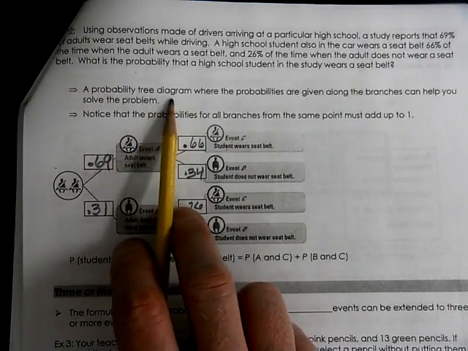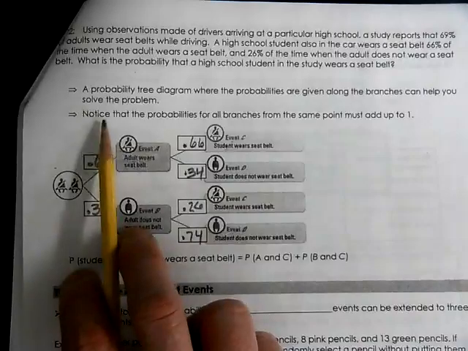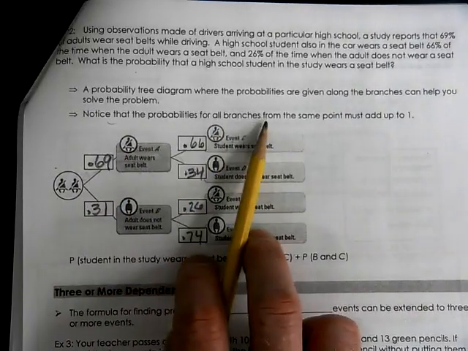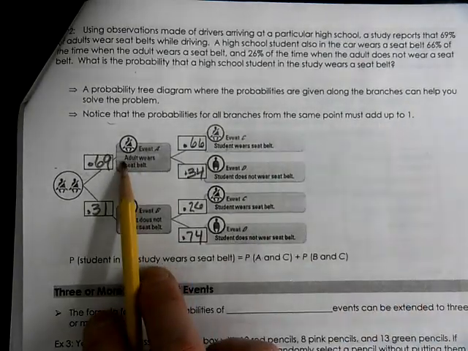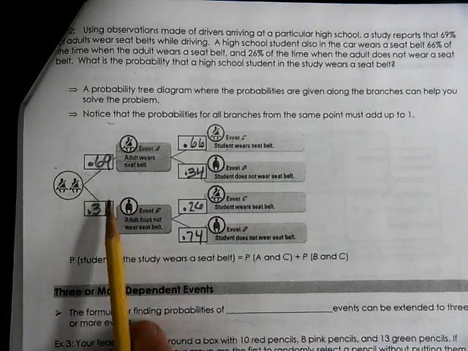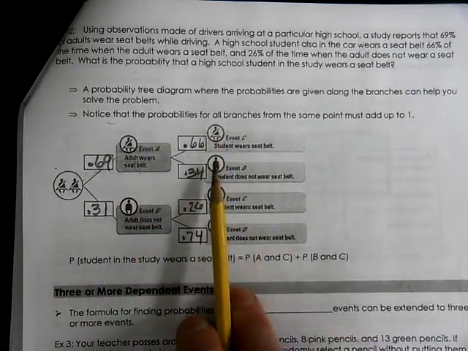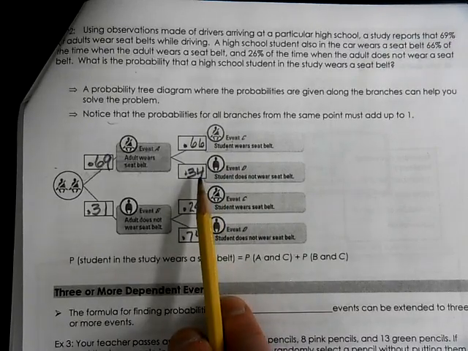So we've drawn a tree diagram where the probabilities are given on the branches. Notice that the probability of all the branches from the same point add up to 100%. These two are adding up to 100%, and 100%. You're either wearing the seatbelt or you're not wearing the seatbelt. The only two options we've got.